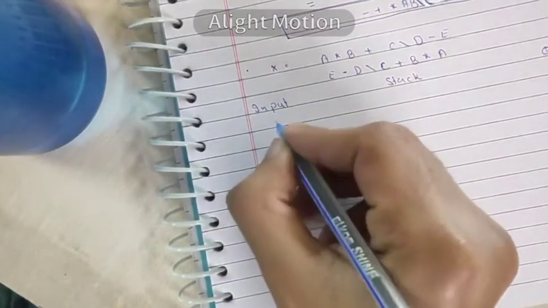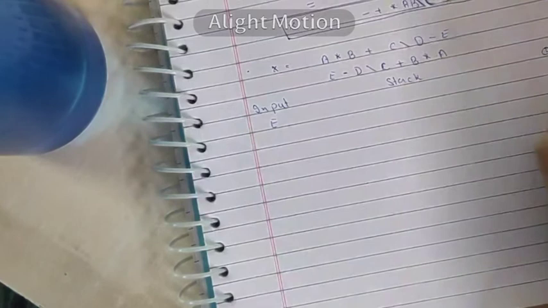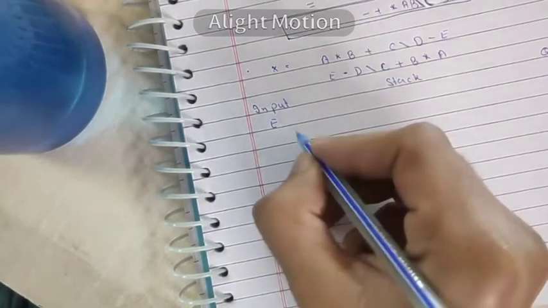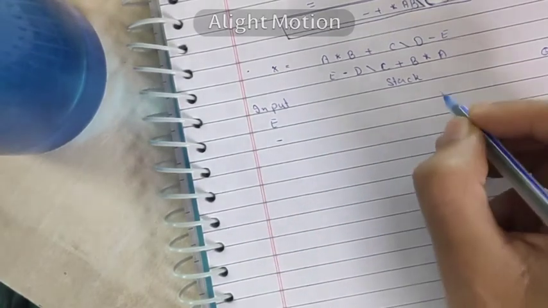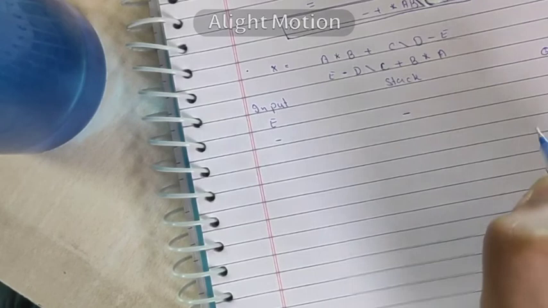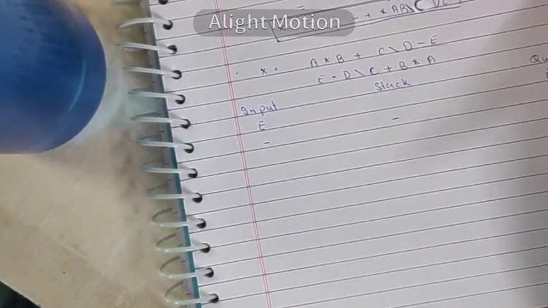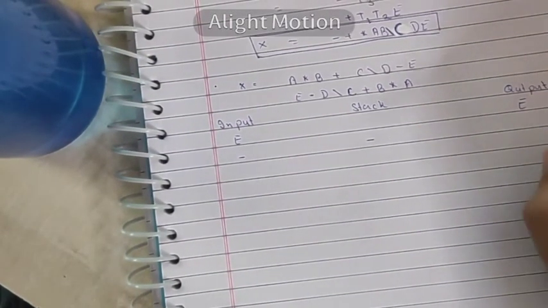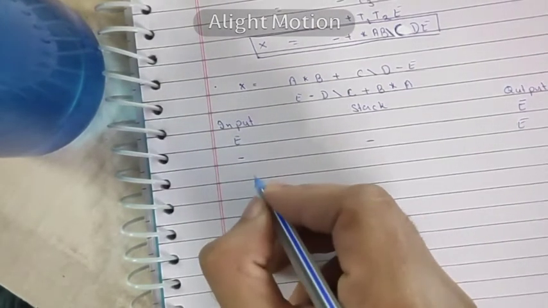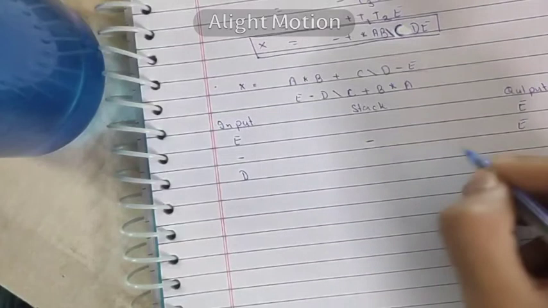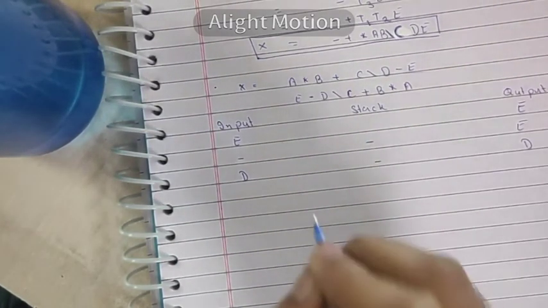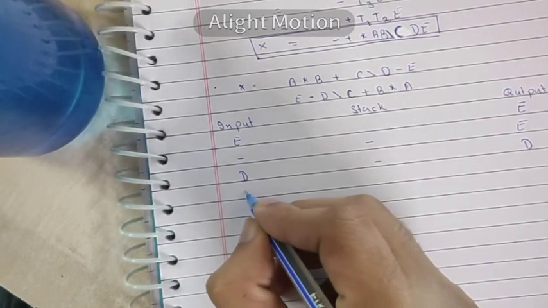So first we have the input E. E is an operand, so it will go in the output itself. Then we have the minus operator. Since the stack is empty, we will write it here, and we will write E in the output. Then we have D. We write D in the output. The stack top remains the same. Then we have the division operator.